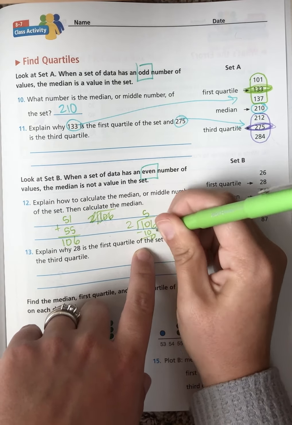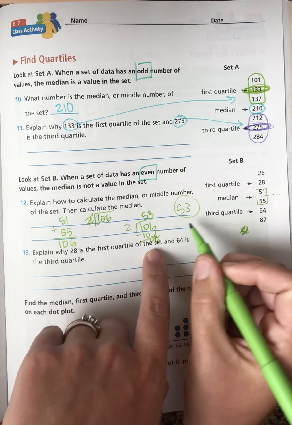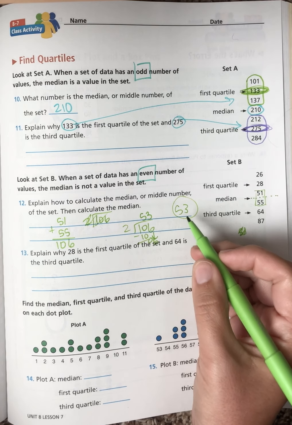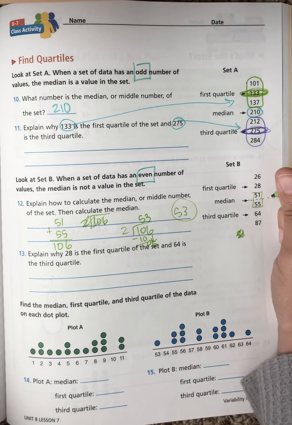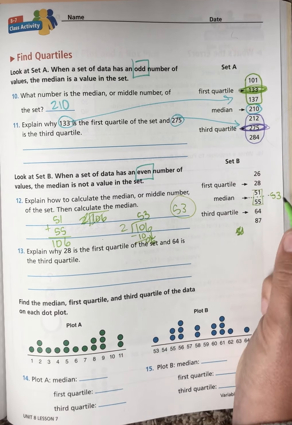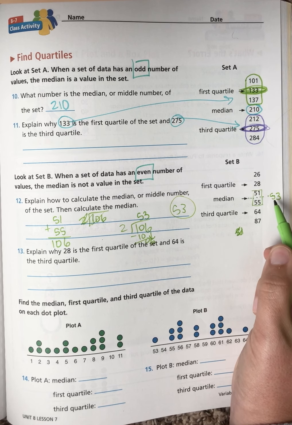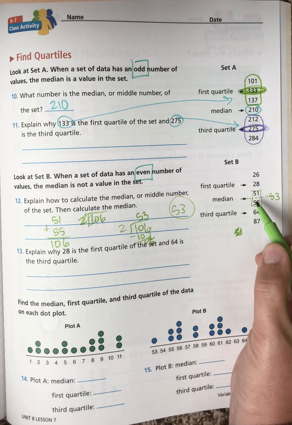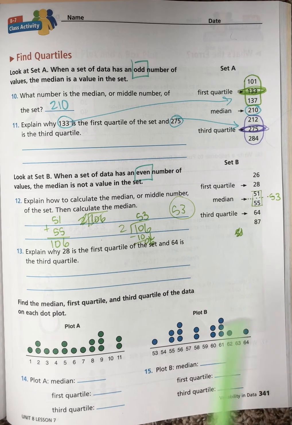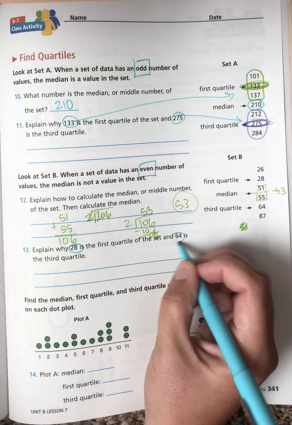And so 53 is our median right here. 53, even though it's not one of the data points, is the median because it's the average of the 2 middle data points. Then it says y is 28, the first quartile, and y is 64, the third quartile.